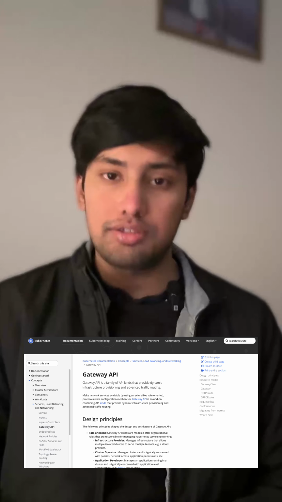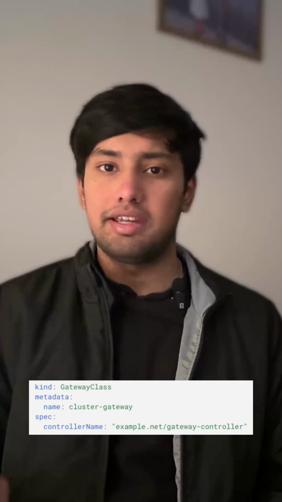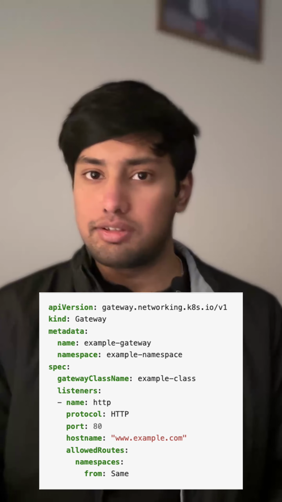Gateway API is exactly solving the same problem that Ingress does for you, like path-based routing, but it is also solving the drawbacks of Ingress. So first of all, you have a gateway controller, and then उसके बाद तुम simply a gateway class define करते हो. Once that gateway class has been defined, you define a Kubernetes gateway resource. Once that gateway resource has been defined, you define a HTTP route.